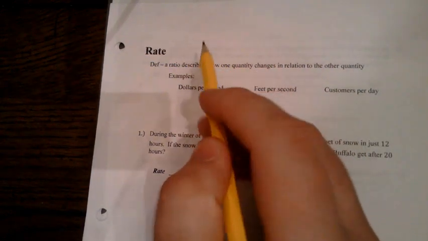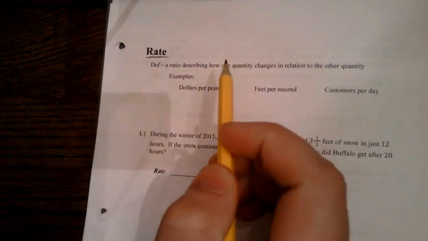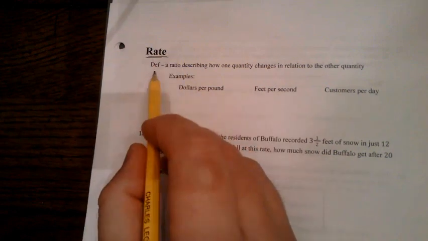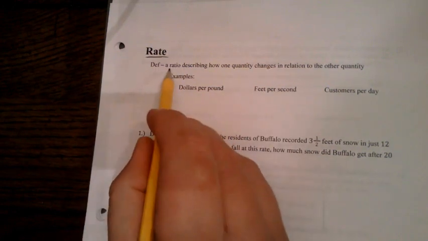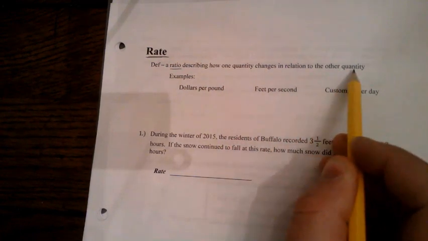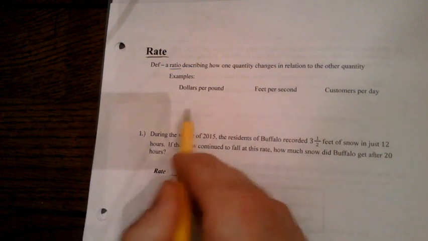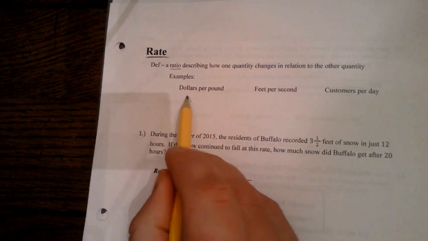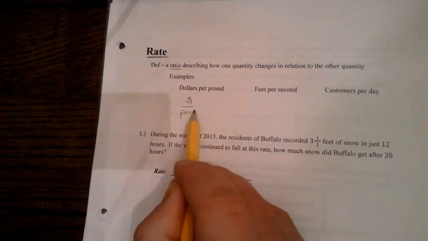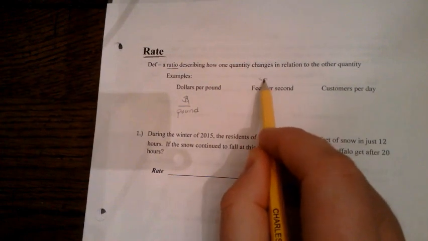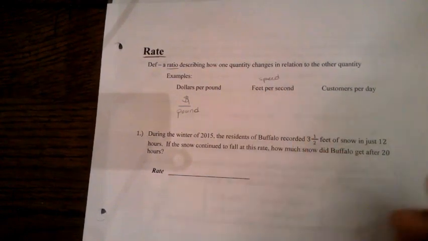So today we're going to start our Math 7 Unit 6, Proportional Relationships. To do that, we're going to be going over something we've already talked about in class, which is a rate. The definition of a rate is a ratio describing how one quantity changes in relationship to another one. Some examples of rates are dollars per pound. When you're buying something at the store, you're spending money per pound. Feet per second, that's speed. When you're traveling, you could be walking feet per second.